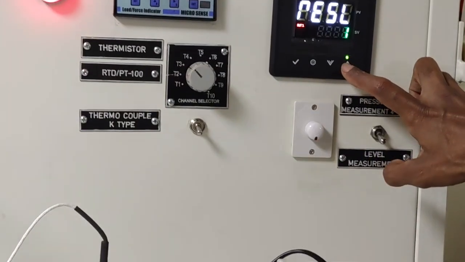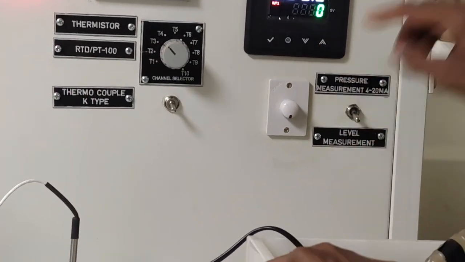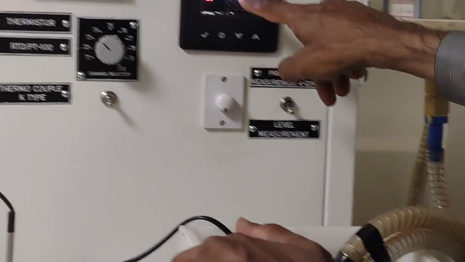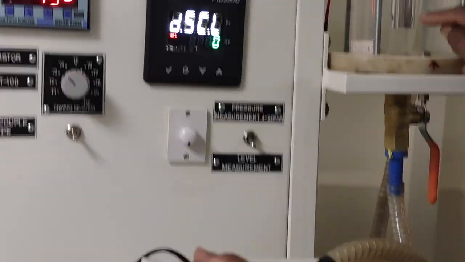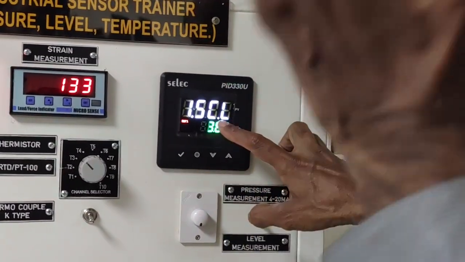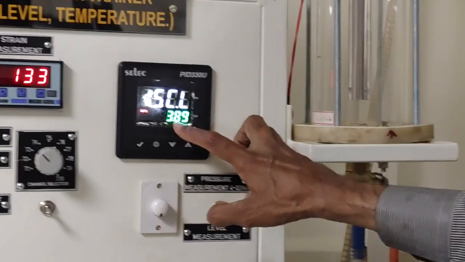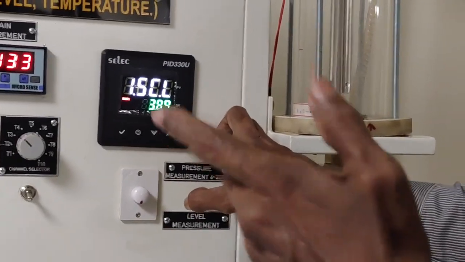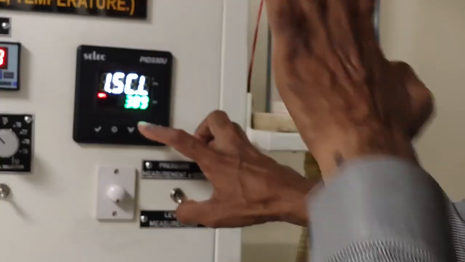Then what is the display scaling? From 0 you need to do it. Display scaling low, the lowest value of the display scaling, is 0. Then input to the display scaling at 0: how much input should be there? 3.89 or 4 milliamps of current should be there. That you have to program.